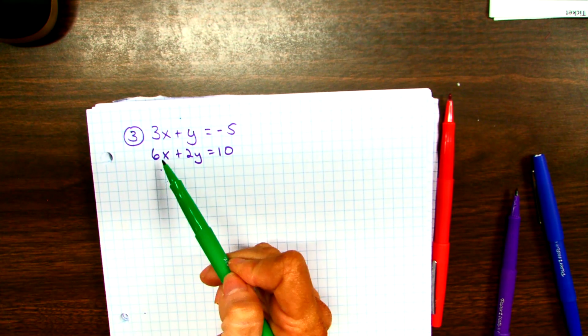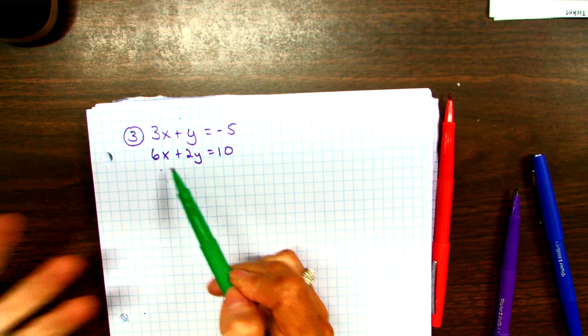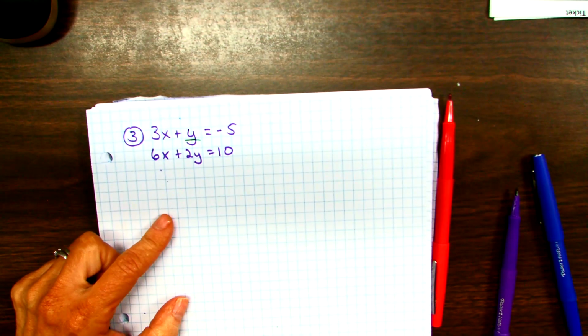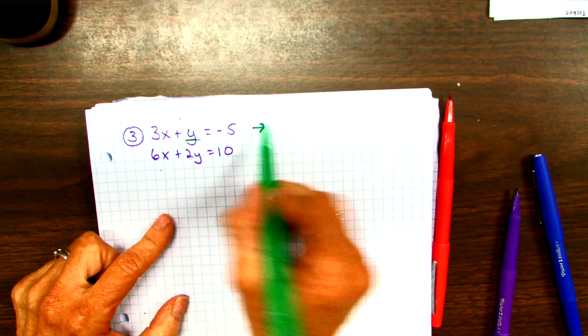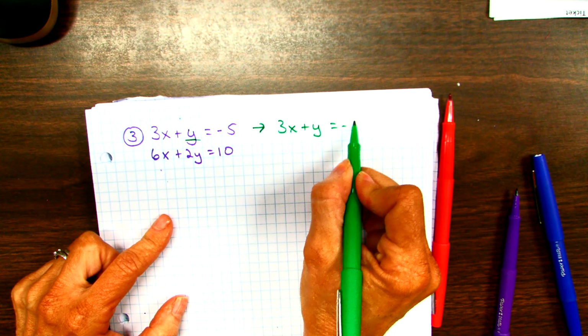It says to solve using substitution. I need to pick a letter to isolate since there was none given to me. I see that this y is already by itself. That's the chosen one. So I'm going to isolate that y.